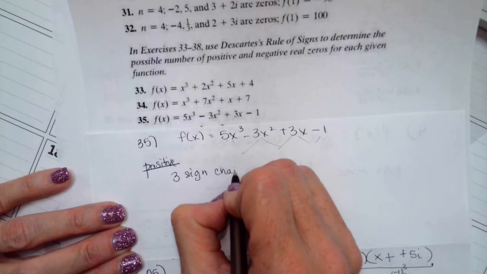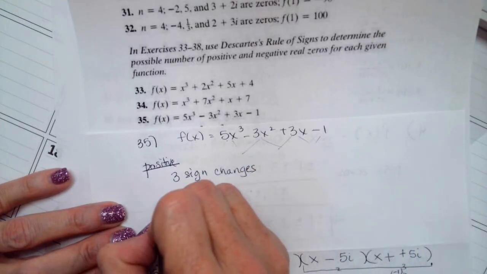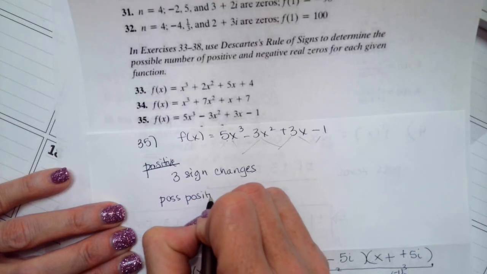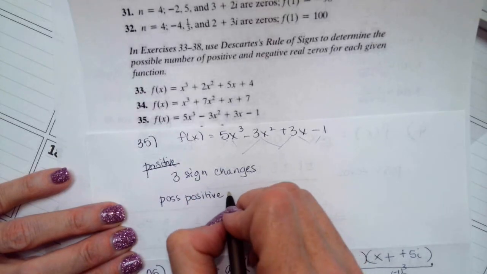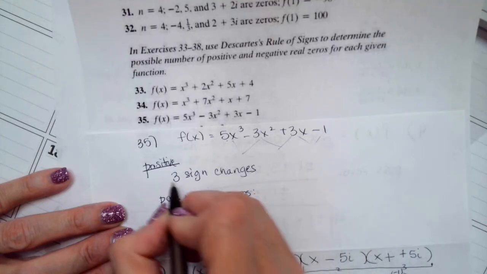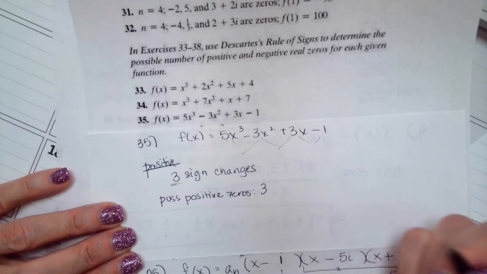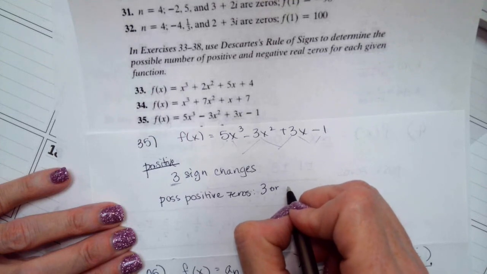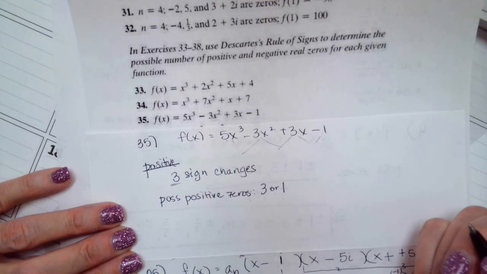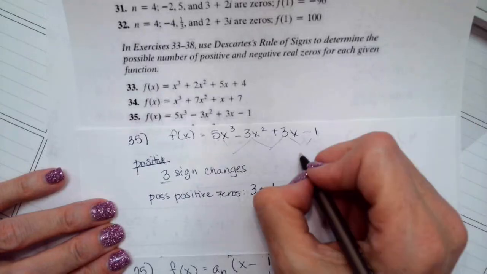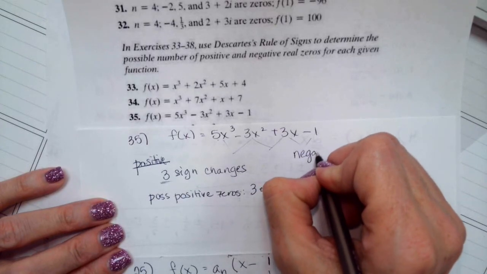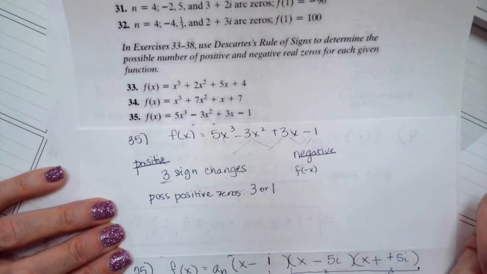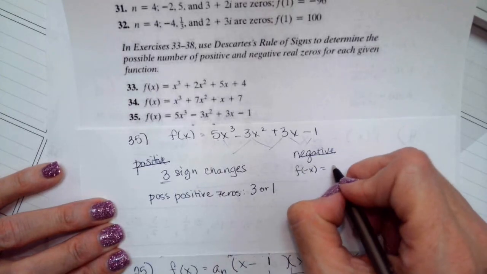So there are 3 sign changes, which means there are either 3 possible positive zeros, or I subtract 2 from there until I get down to 1 or 0, so that would be 3 or 1. Okay, then for the negative, I substitute in a negative x for the f and evaluate that.